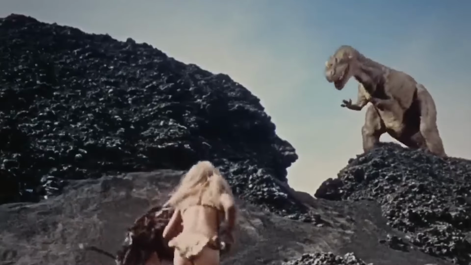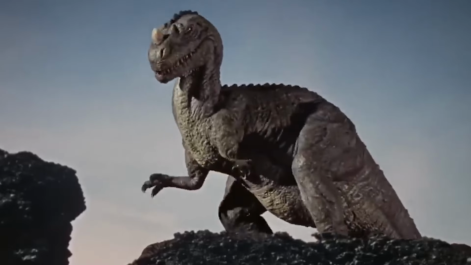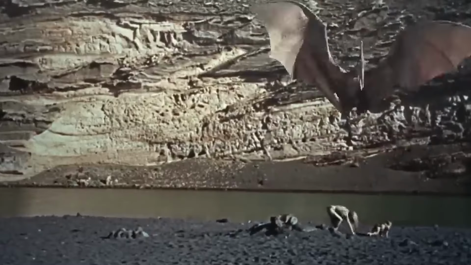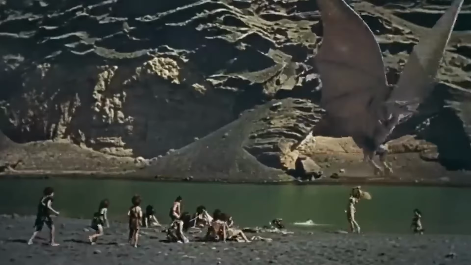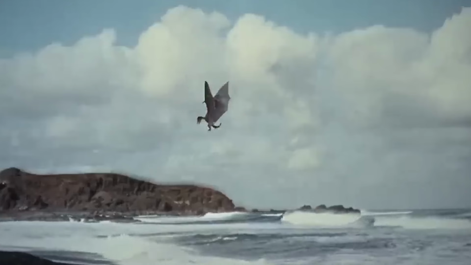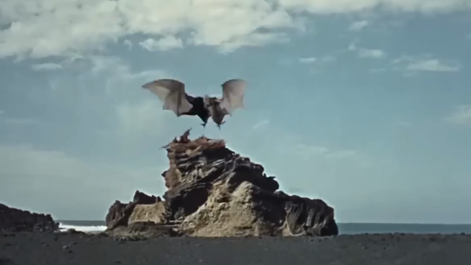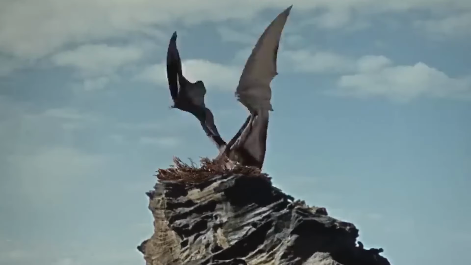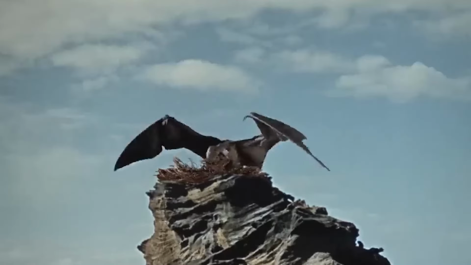Ceratosaurus, a predatory theropod up to 7 meters long and weighing up to 700 kilograms from the Jurassic period. Pteranodon is a pterosaur that lived in North America approximately 85 million years ago. Its wingspan reached 7 meters and it weighed only 20 kilograms. Rhamphorhynchus is a small piscivorous pterosaur with a wingspan of no more than 180 centimeters that lived throughout almost all of Europe and North Africa about 150 million years ago.